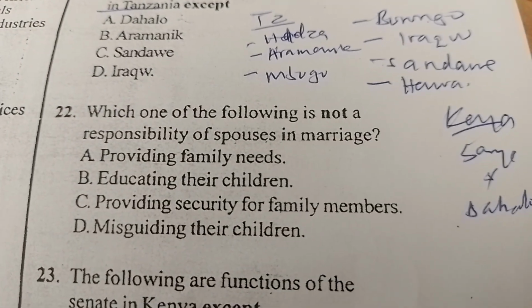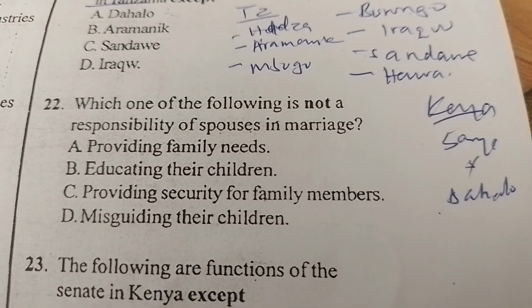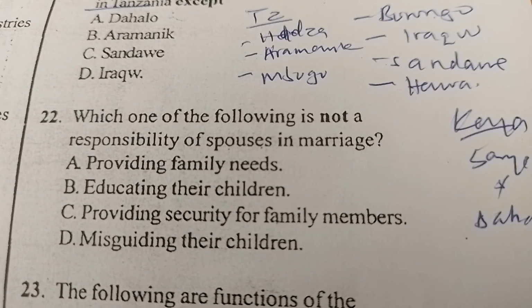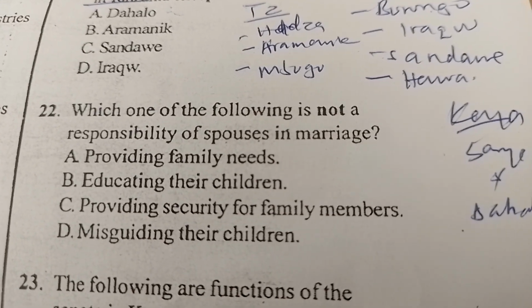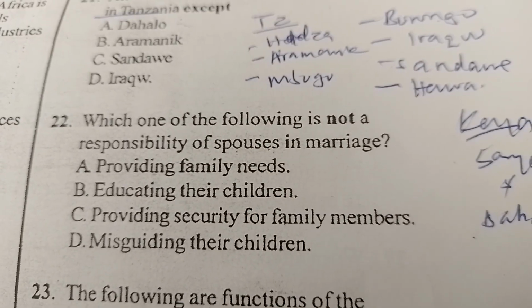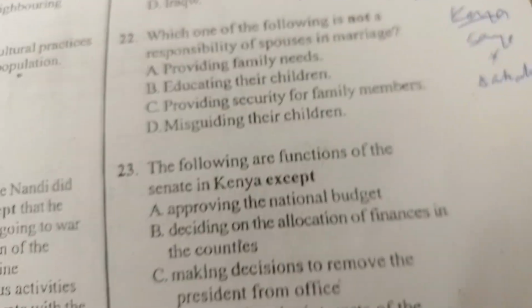Which one of the following is not a responsibility of spouses in marriage? Providing family needs, yes. Educating children, yes. Providing security for family members, yes. Misguiding, no. The spouses can't misguide learners. They should act as a role model to learners.